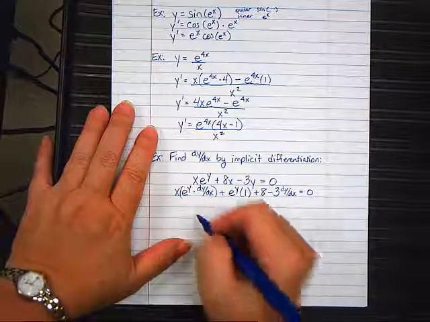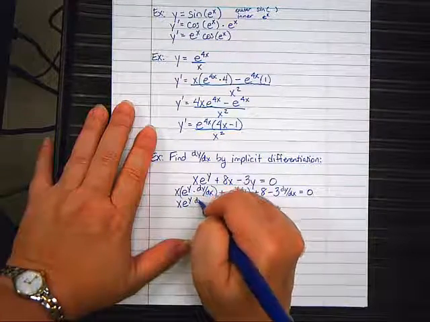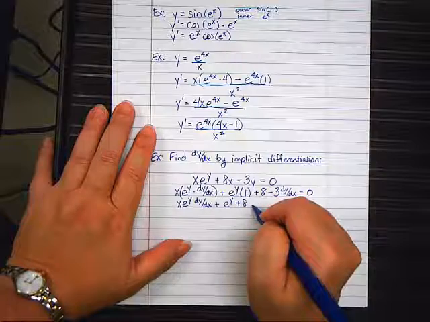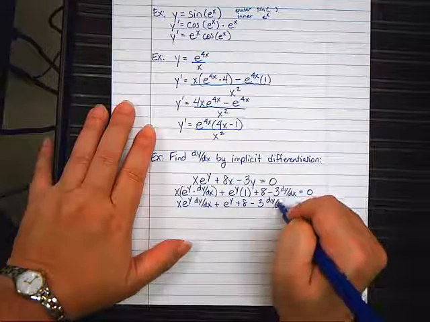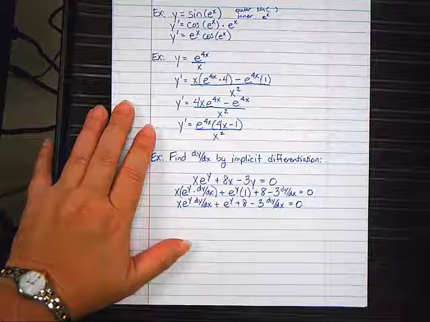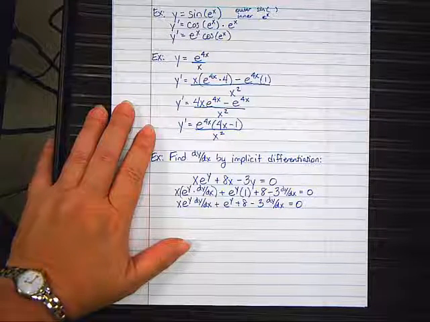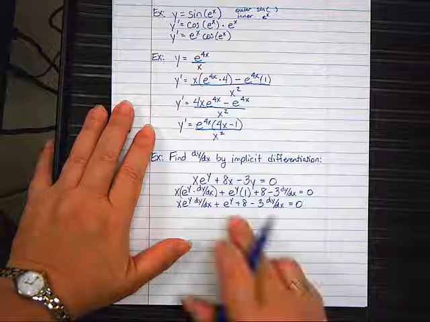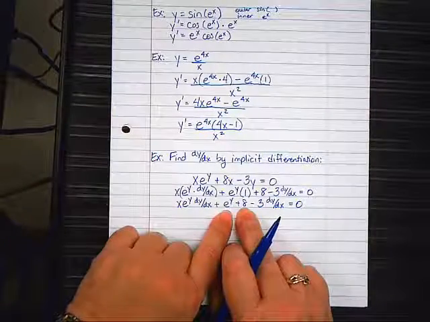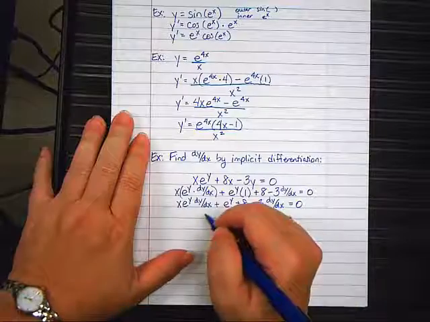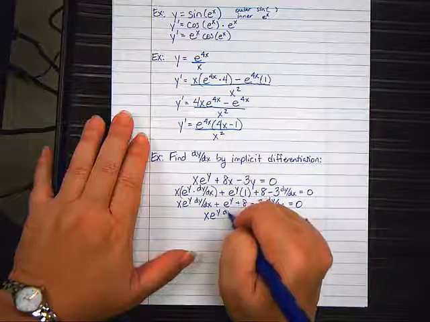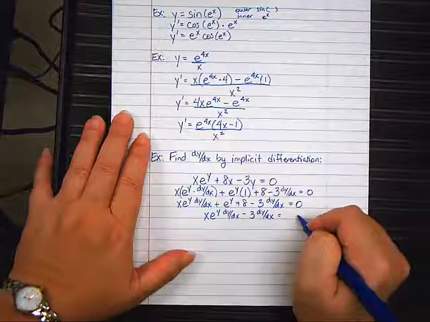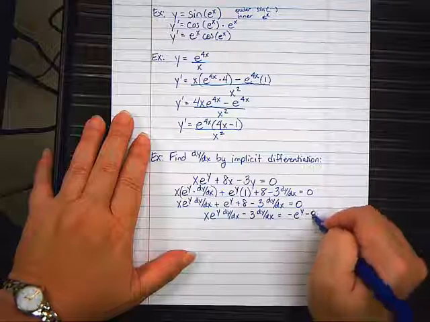Okay, so I'm going to clean it up a little bit, and then we're going to start moving stuff. X e to the y dy dx plus e to the y plus 8 minus 3 dy dx equals 0. Get rid of all those parentheses. What do I do now? Move these two over because they do not have dy dx's on them. So x e to the y dy dx stays, minus 3 dy dx, that stays also, equals negative e to the y minus 8.